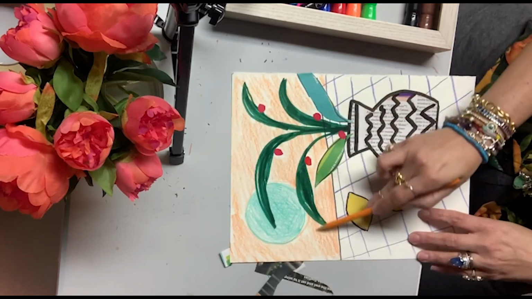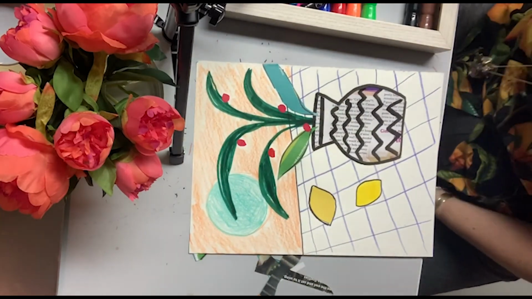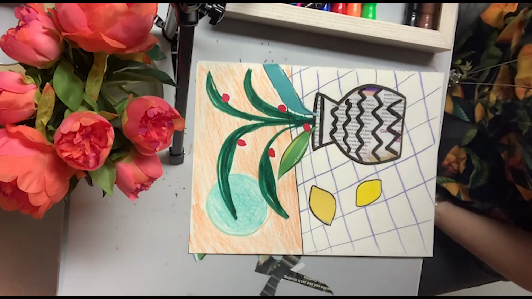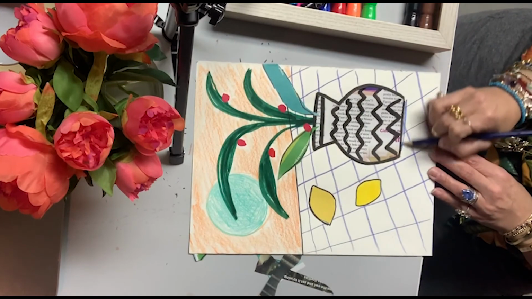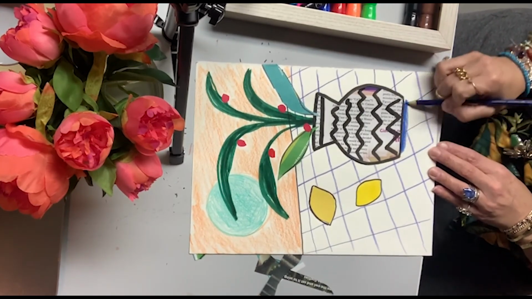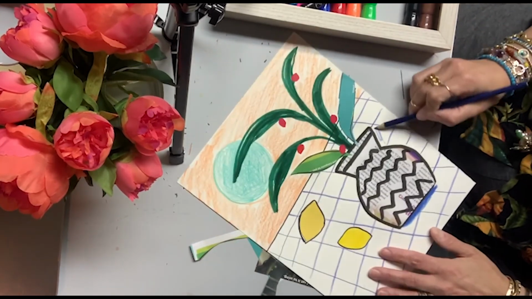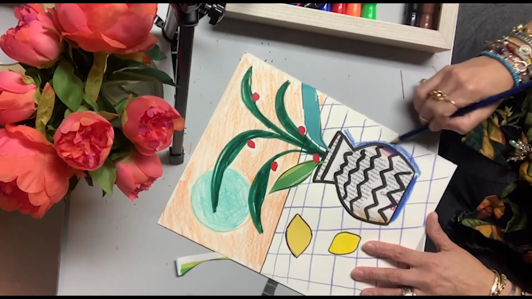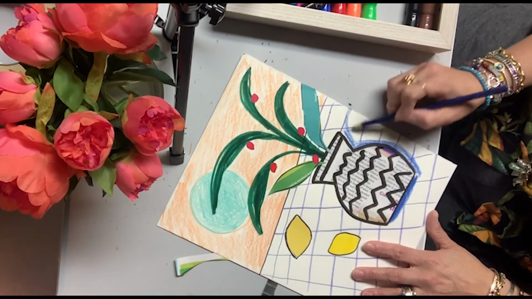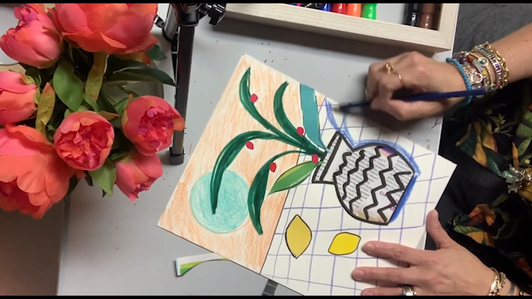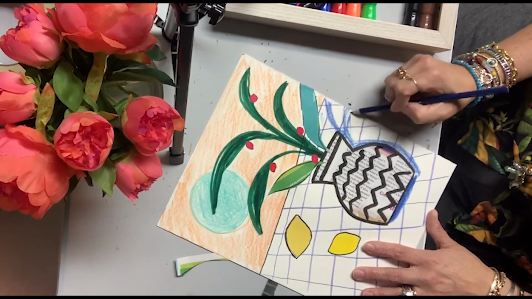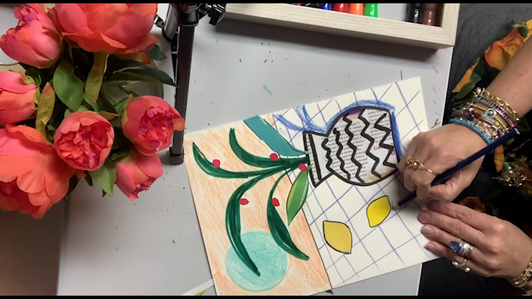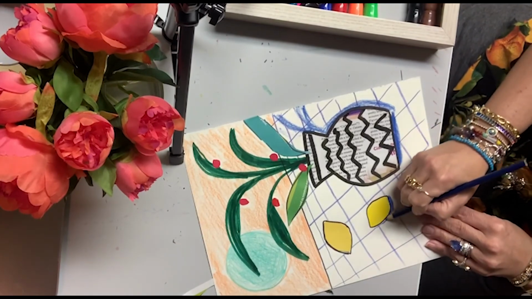So here I have my still life. If you wanted to add a cast shadow, we can absolutely do that as well, boys and girls. You can get a deep purple and go underneath the vase. You could go along the side of the vase, and that will give you a cast shadow. You can even make some of the shape of the plant in the background here. It'll look like that plant is casting a shadow. And if you want, you can also do the same thing for, don't forget, our lemons.